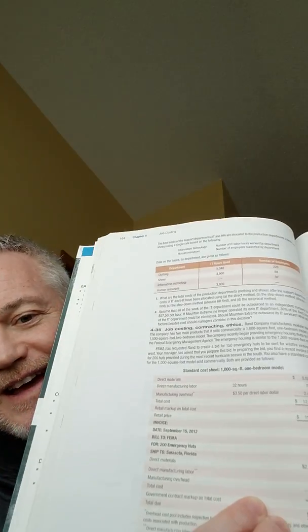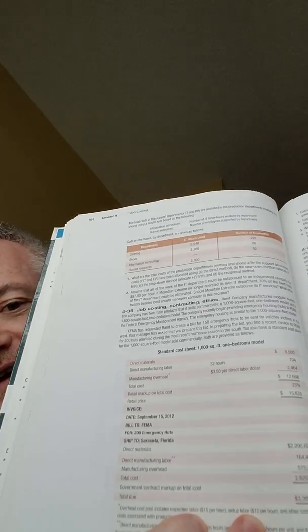And then what's on the bottom of that same page, hopefully you can see this, isn't this high tech? But basically on the bottom, the invoice that they found that they had sent to FEMA in the past. There's a couple of things I'll note. There's a mistake, at least one mistake on that invoice. In other words, there was an error in how they billed it. And also that it's for 200 emergency huts, not 150.